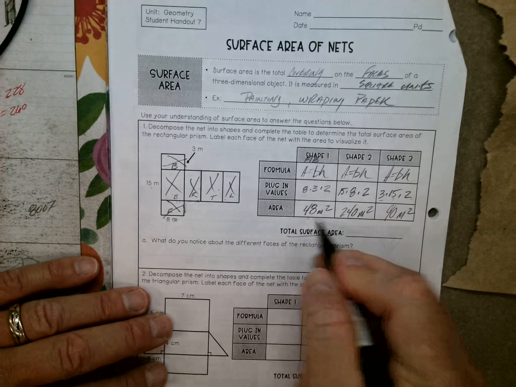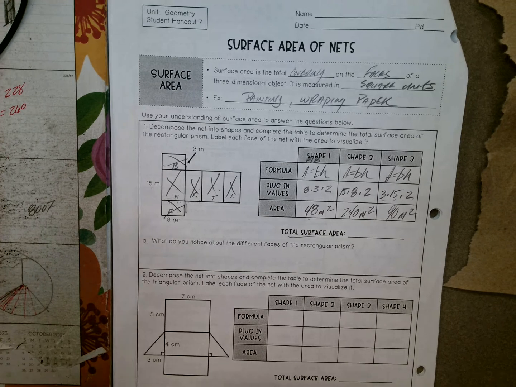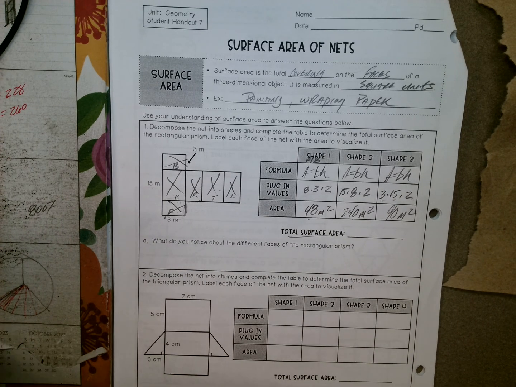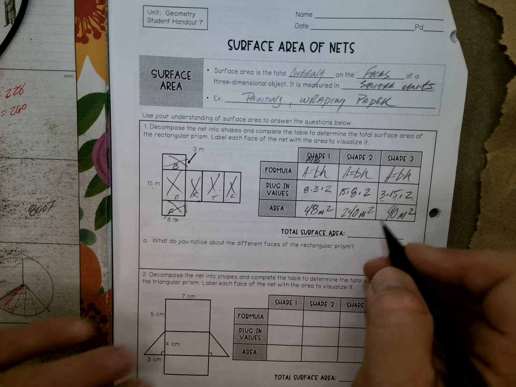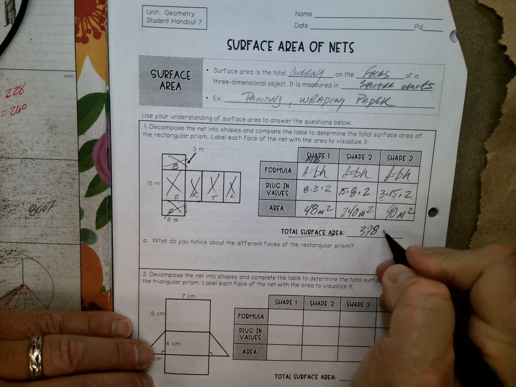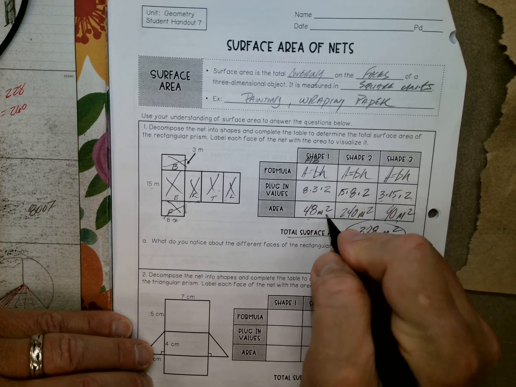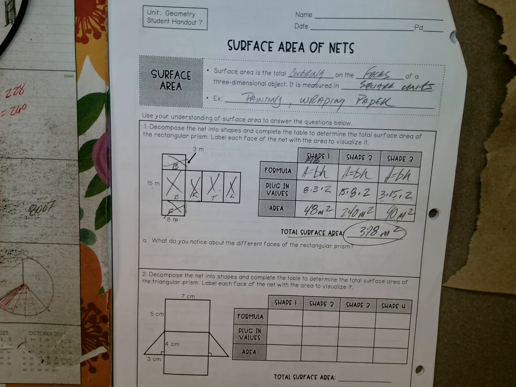And to get our total surface area, I'm just going to grab my calculator, and I'm going to add these up real quick. We're going to combine all of those, and we get a total surface area of 378 meters square. That's by adding these 3 up.